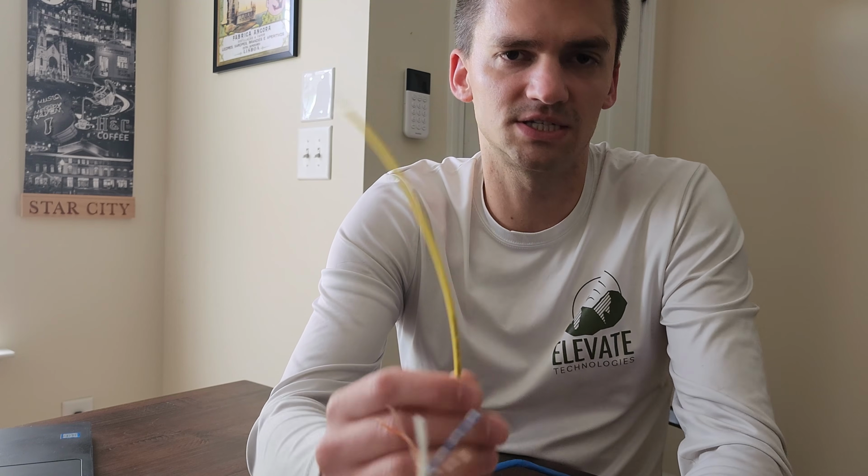Now, fiber, this is single mode fiber. There's two types of fiber. There's single mode and multi-mode. Single mode is really the most popular. It used to be that multi-mode was cheaper and it was better for local runs. That was sort of the recommendation for a while.